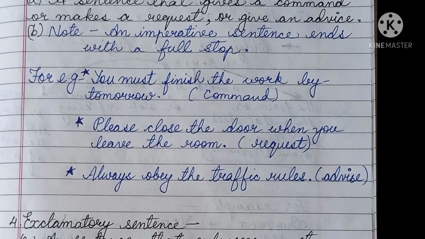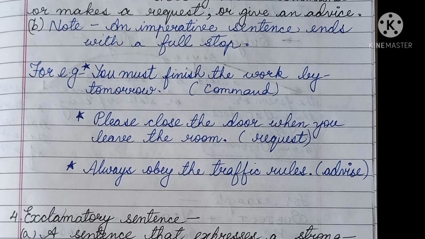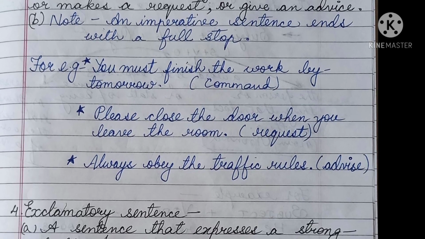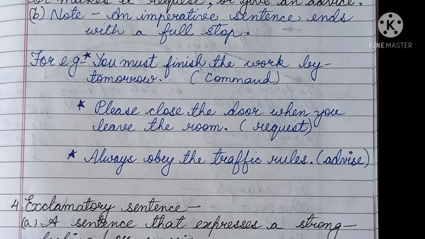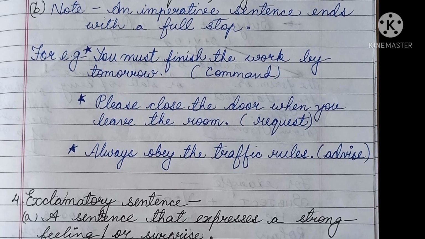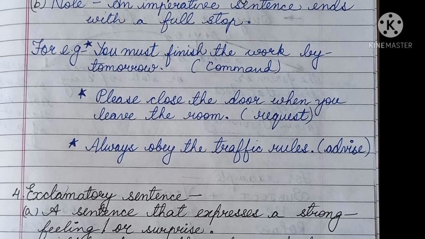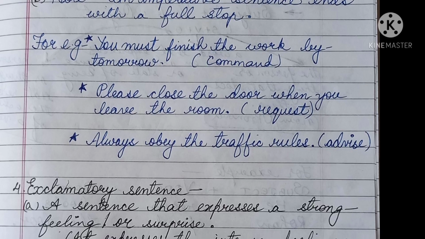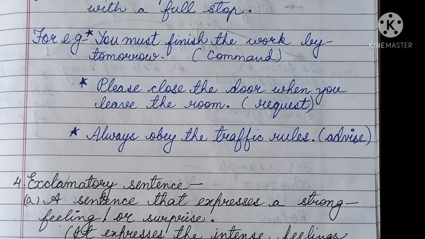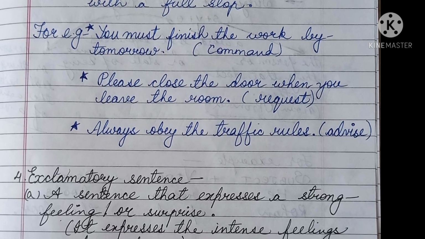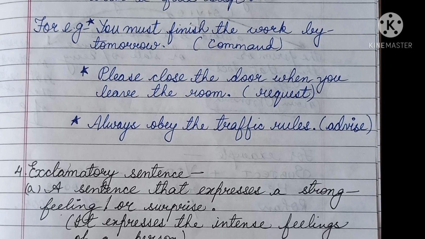Number 1, you must finish the work by tomorrow. You can see somebody is commanding to finish the work. Second, please close the door when you leave the room. It's a request. And the third, always obey the traffic rules. It's an advice given to somebody.